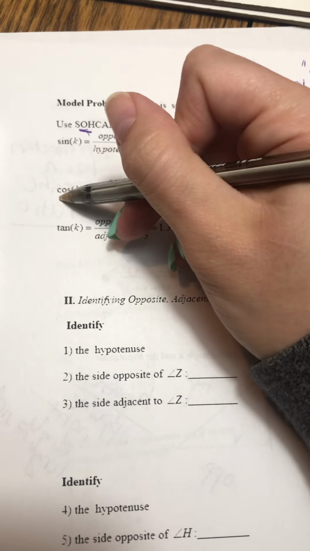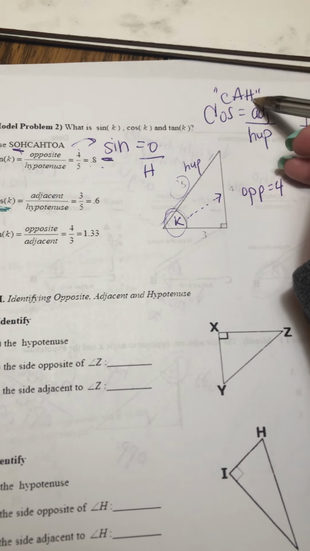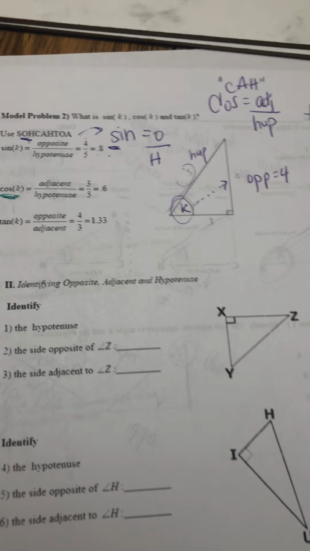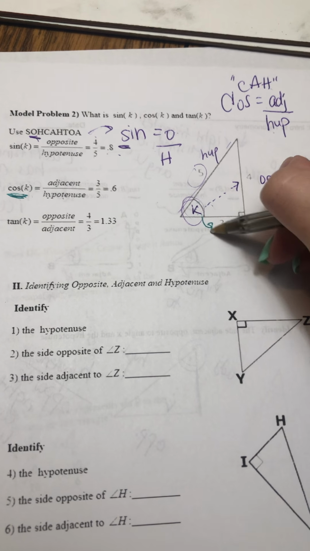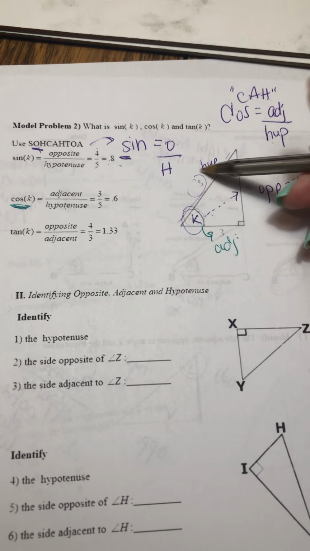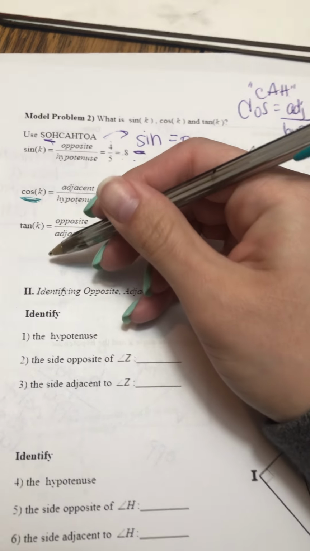Let's try cosine. So cosine of K. We know cosine has to be adjacent side over hypotenuse side. So we need to find these two things. So according to K, what's next to it? What's adjacent? Which is 3. Divided by the hypotenuse, which doesn't change, which is 5. So 3 over 5 simplifies to 0.6.